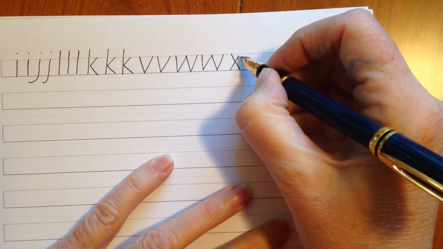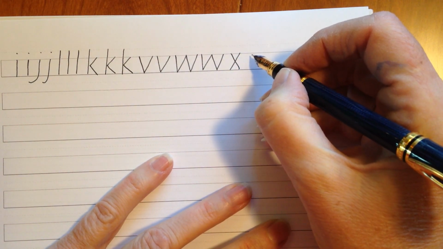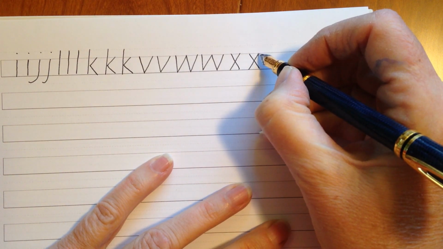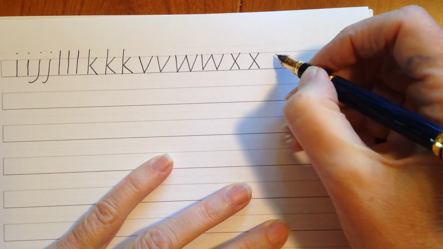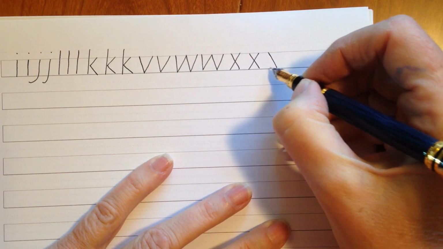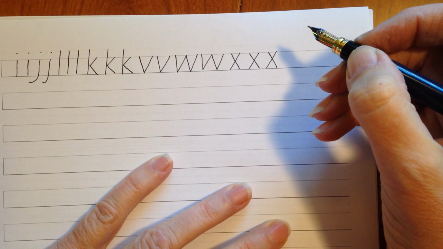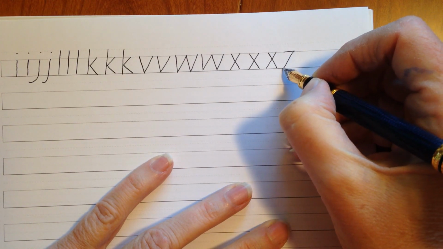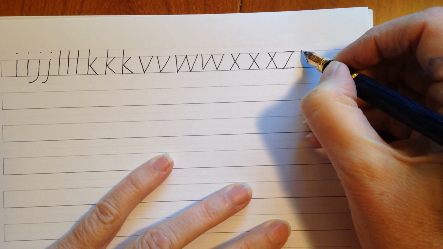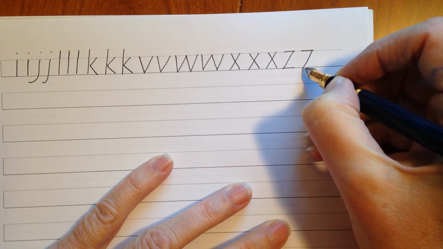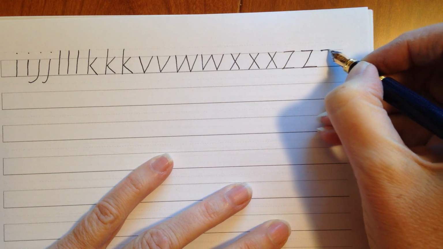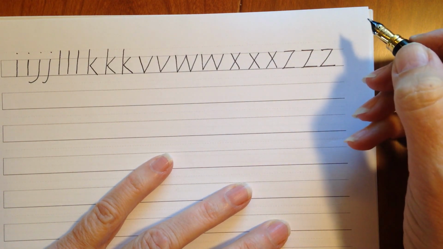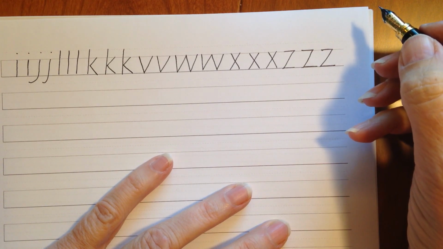You come here and cross from the bottom to the top. And see, straight across the top, diagonal down. So, those are all of our straight and angle letters.